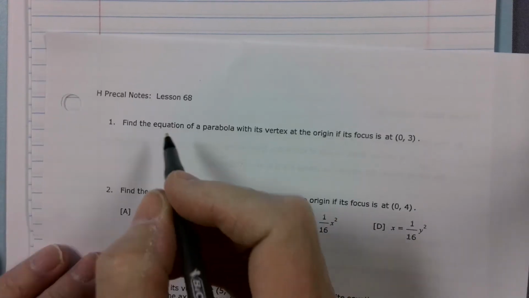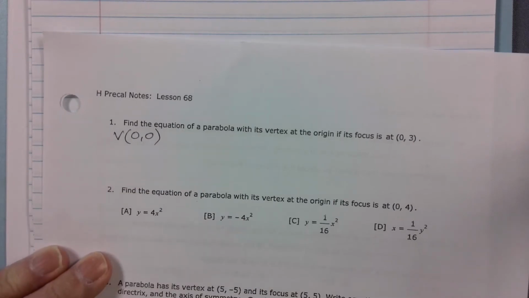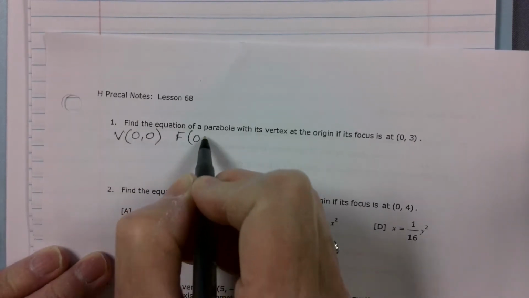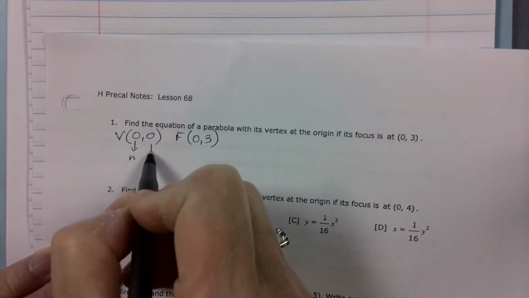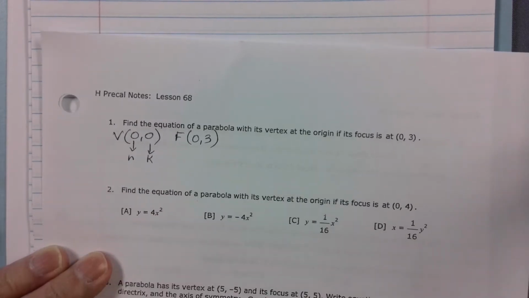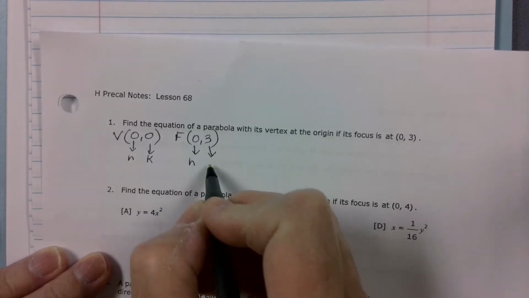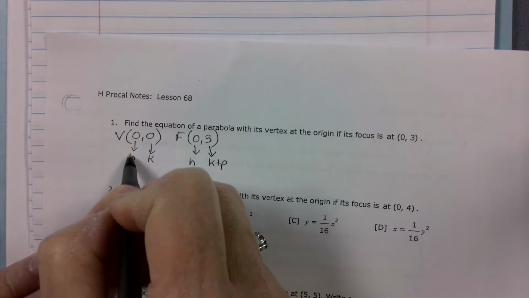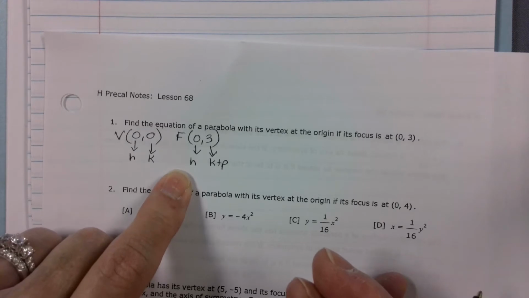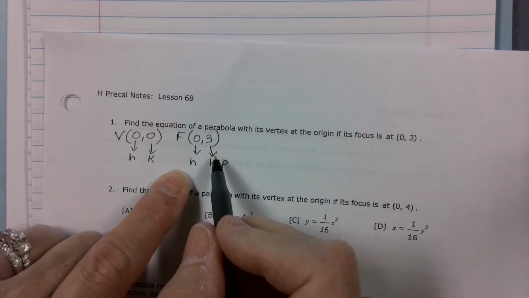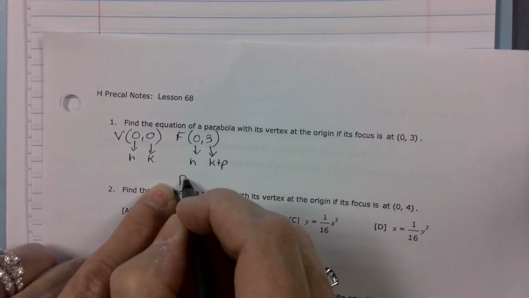We know that the vertex is the point 0, 0. If it's at the origin, that's the point it's at. We know the focus is at the point 0, 3. Now this is your H, and this is your K. The focus, this is H, and this is K plus P. So the vertex is HK, the focus is H and K plus P. Now I know what K is. K is 0. So that means I can figure out that P is 3, right? Okay, so from that I know that P is 3.